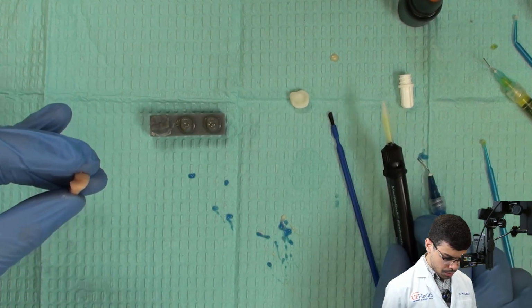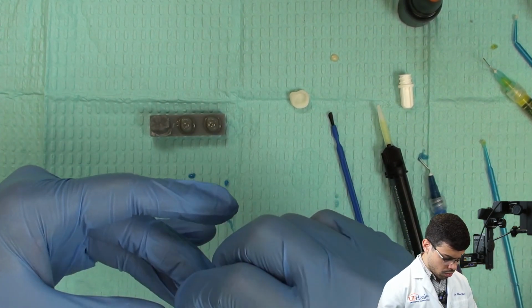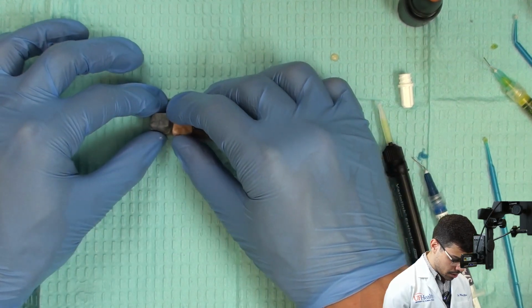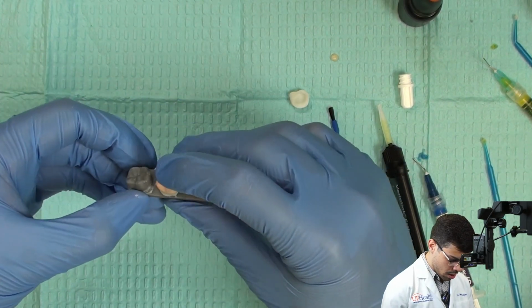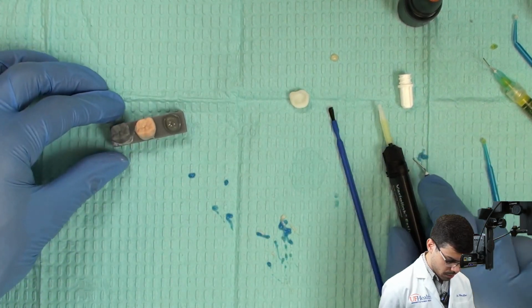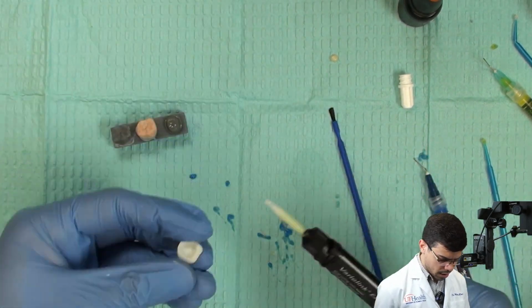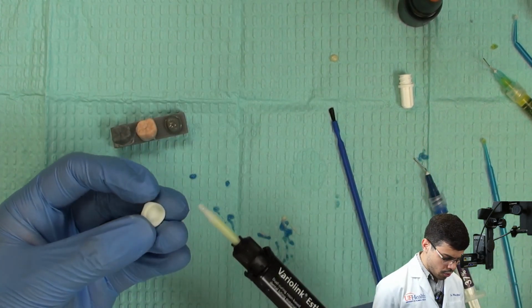This is a dual cure cement, so once you start working, you need to go fast because probably in 2 minutes this material is going to be all done. So I will put this one first, and I'm going to go for the second one. You can do one at a time if you want, okay?